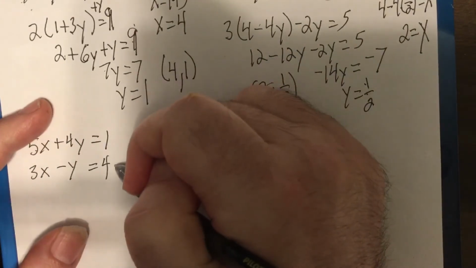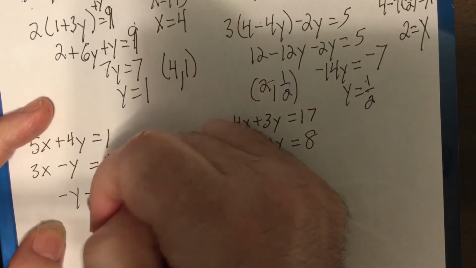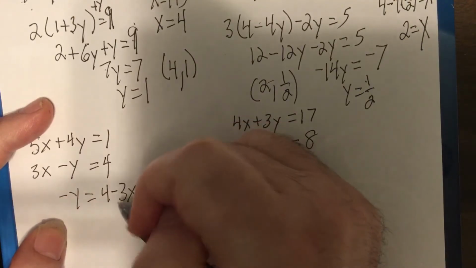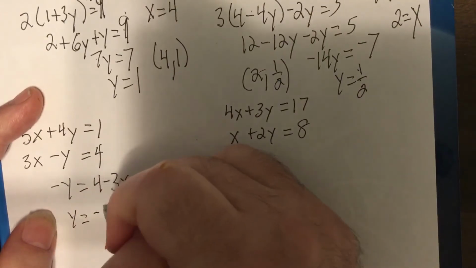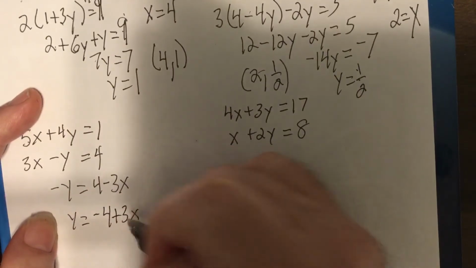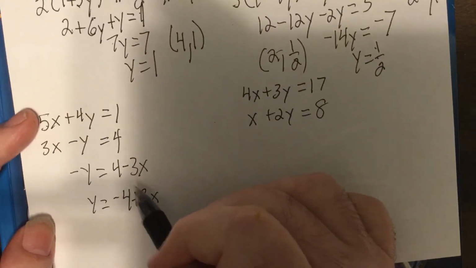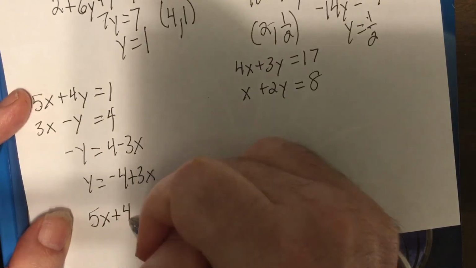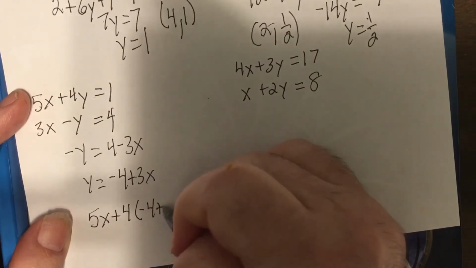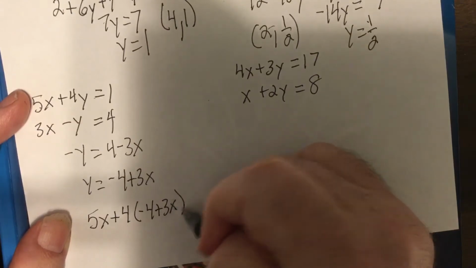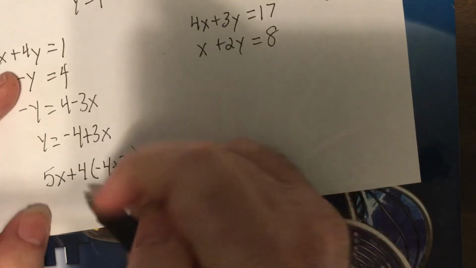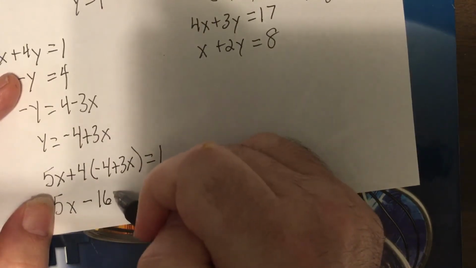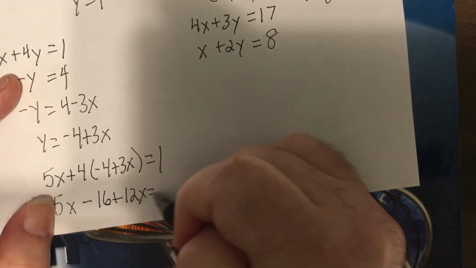Okay, so this one I'm going to solve for y. Minus y equals 4 minus 3x. Take the opposite of both sides. Y equals negative 4 plus 3x. Then I'll put that in for y of the first equation. So 5x plus 4 times minus 4 plus 3x equals 1. So 5x minus 16 plus 12x equals 1.